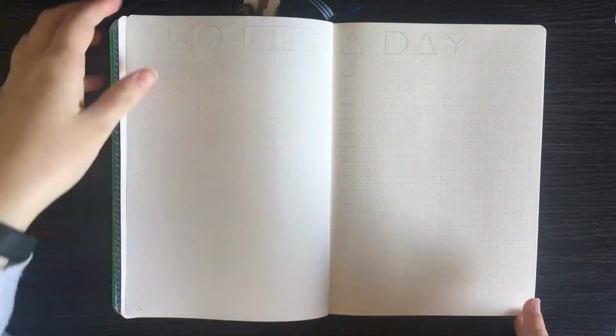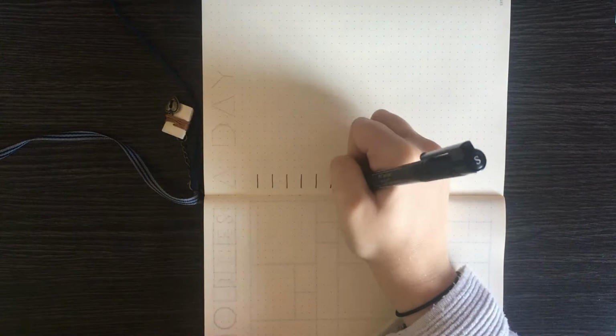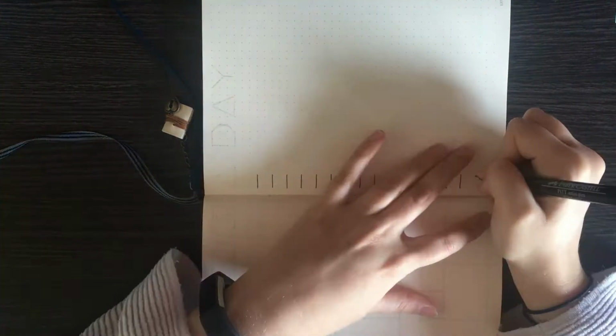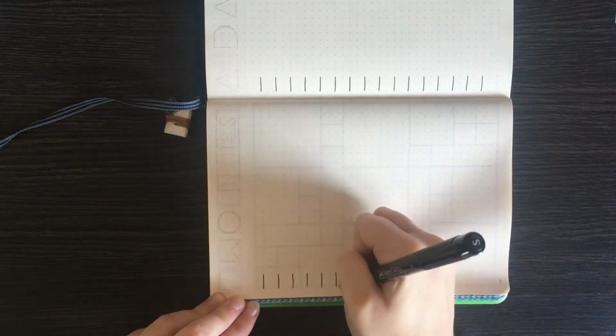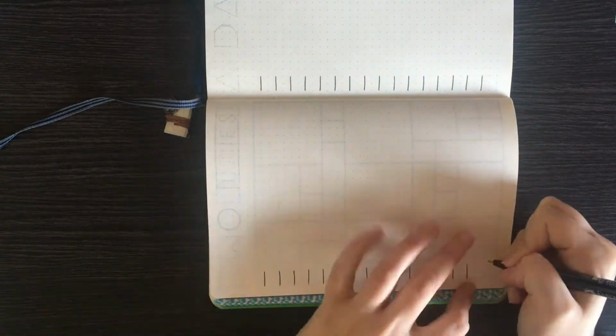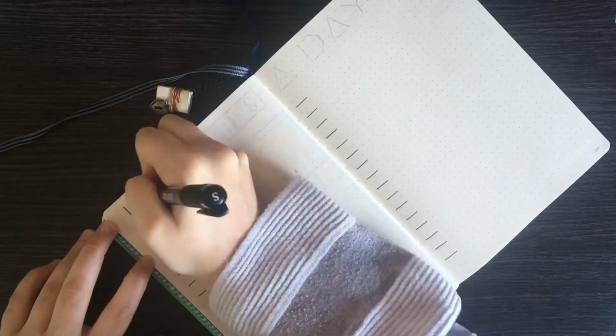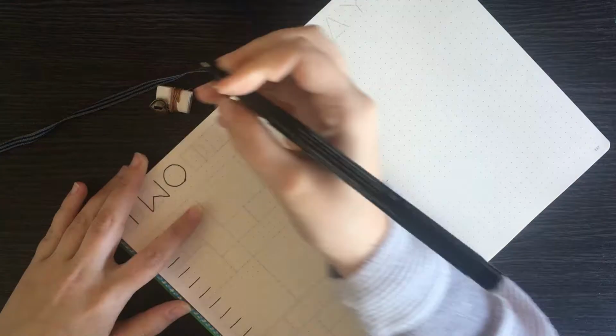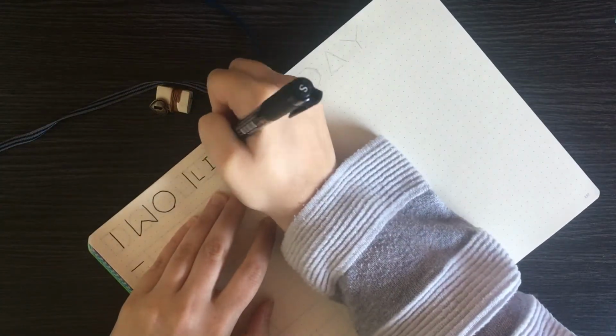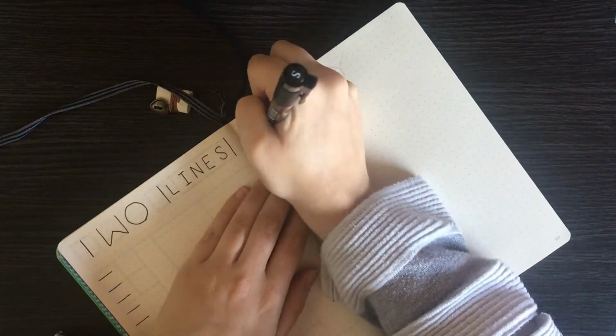Following this, we have my 2 lines a day spread. 2 lines a day is something that I've tried to do previously with little to no success, but I wanted to try and give it another go in May. Again, to fill out this page, I'm just using the combination of my Faber-Castell Pitt Artist Pen and my Staedtler Tri-Plus Fine Liner to do any of the text.